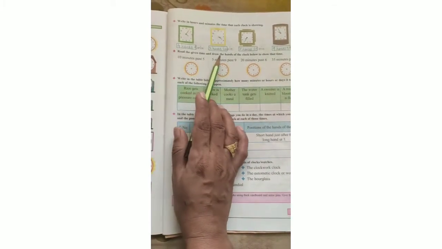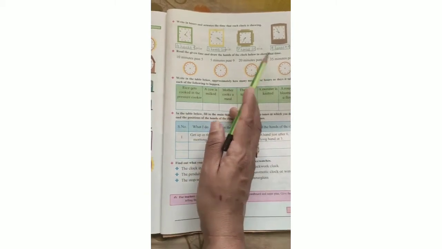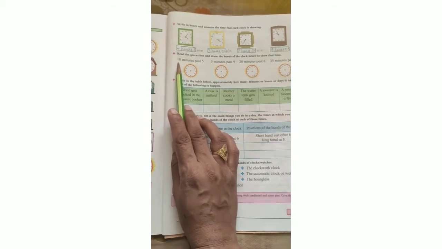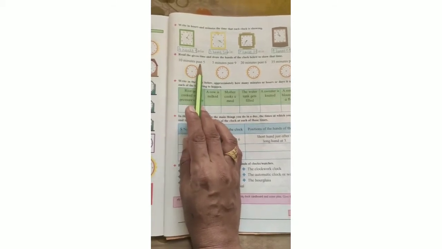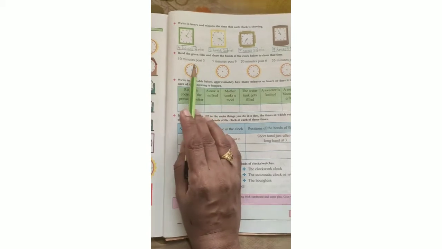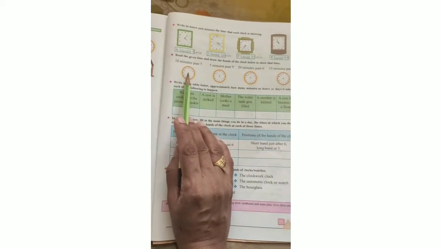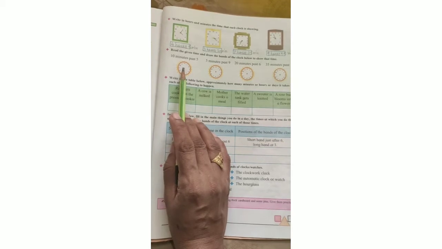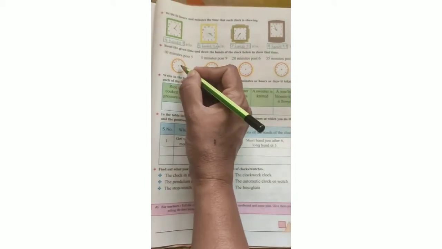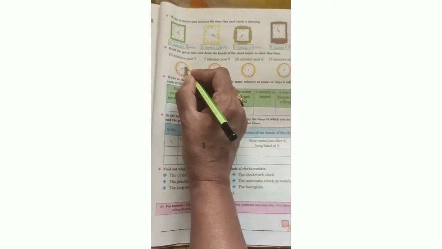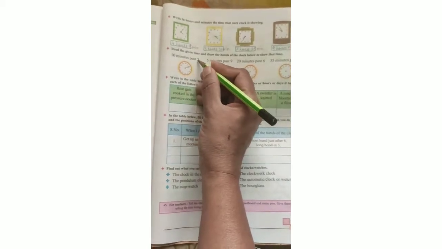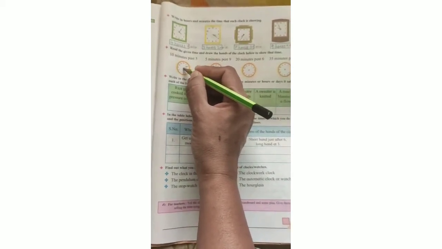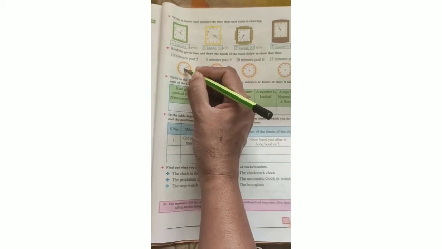Now read the given time and draw the hands of the clock below to show that time. Now here 10 minutes past 5. You have to show the hour and minute hands over here. We have already learned this in the first video. So 10 minutes past 5: minute hand is on 2 and the hour hand is in between 5 and 6.